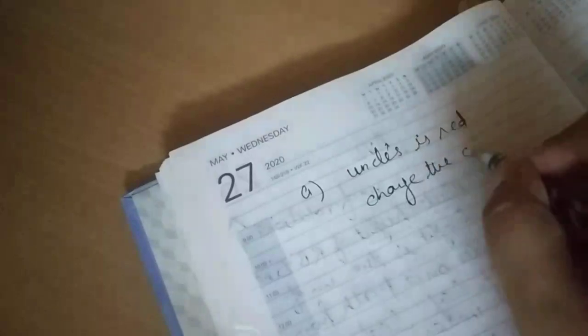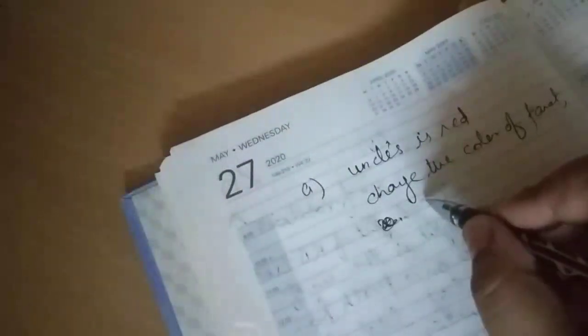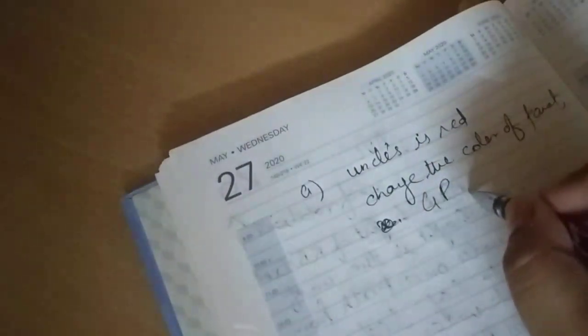Let's see what the rules are for insertion. In case A, when the uncle's color is red, we need to change the color of the parent, the grandparent, and the uncle as well.